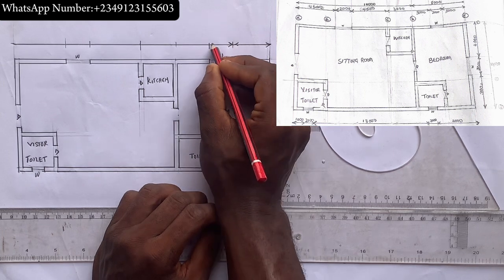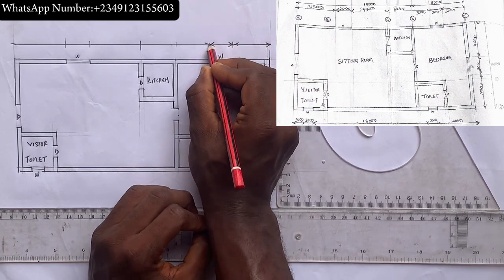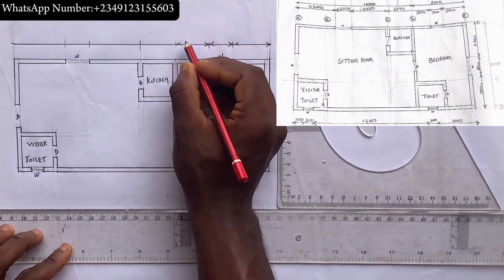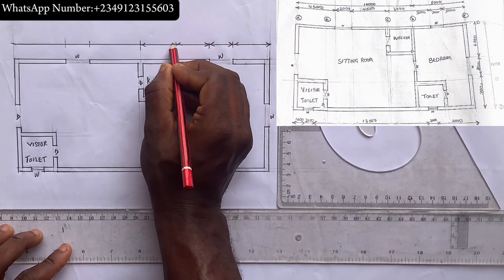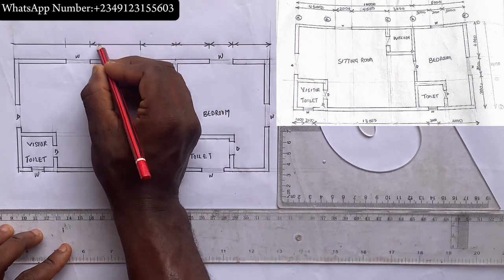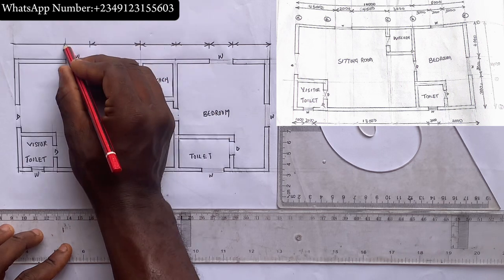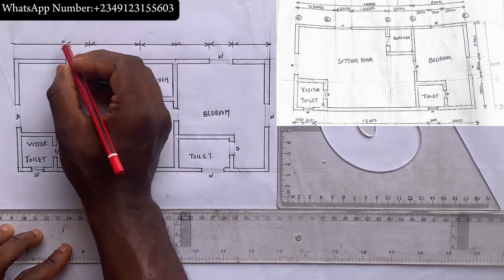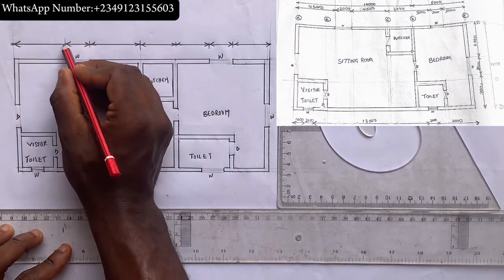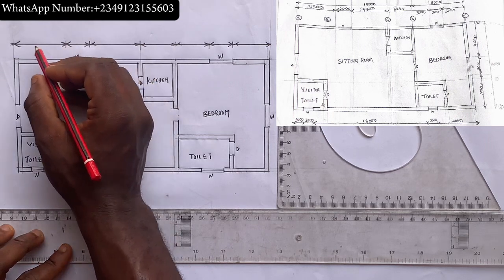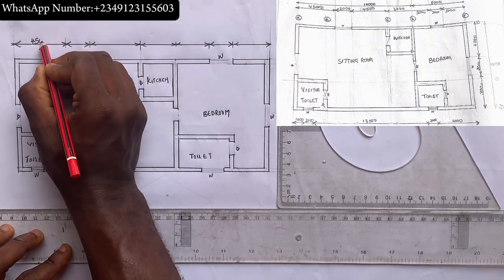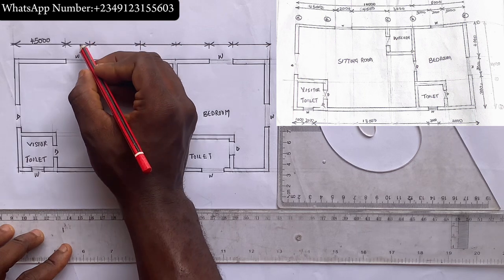So I have this. This is what is referred to as plan drawing. We're trying to reproduce a typical plan, which is part of building drawing. So drawing a plan is part of building drawing. That's our first procedure when it comes to civil engineering drawing. We need to know how to draw a plan. So this is 500.